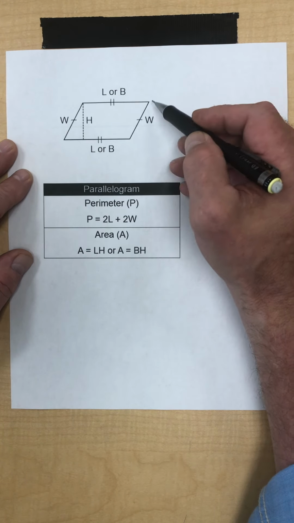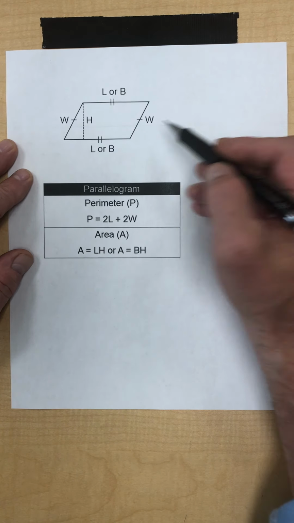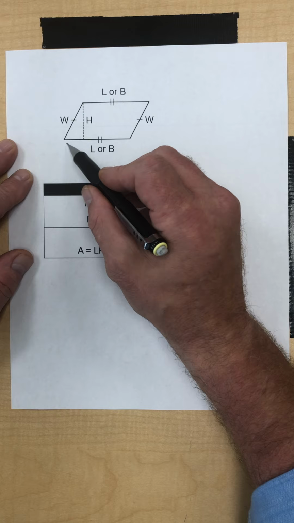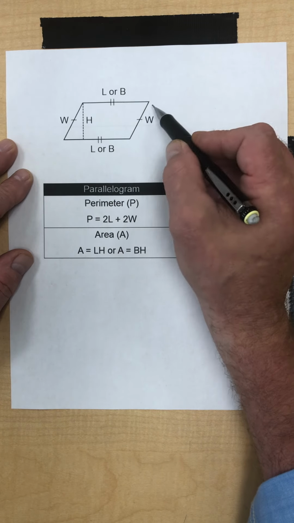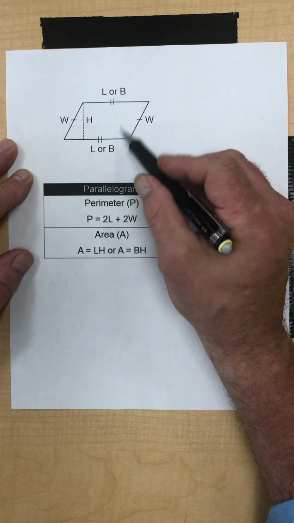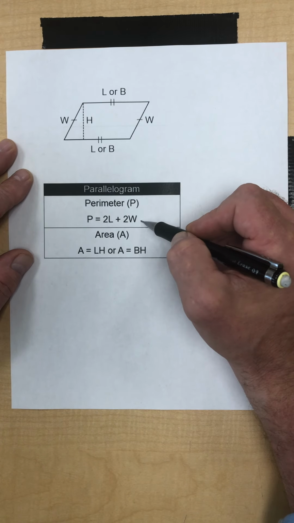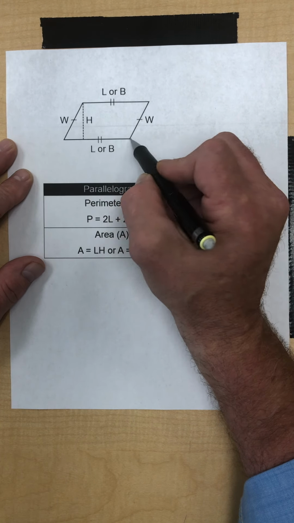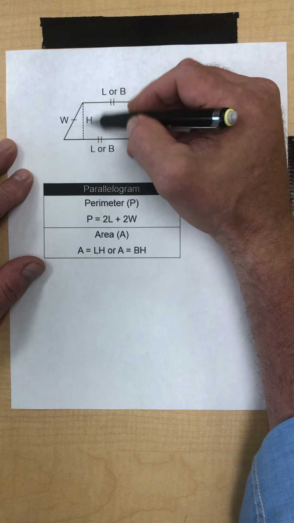And then this width would be the slanted right side and left side. So the perimeter is still 2 times the length plus 2 times the width, and sometimes they might use base rather than length. So same thing.